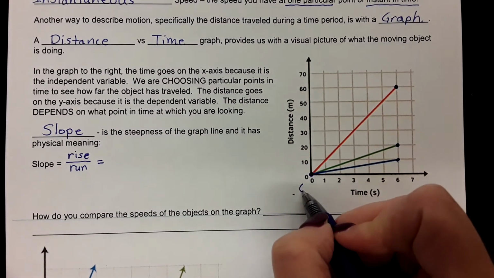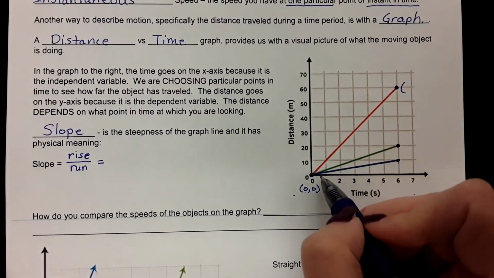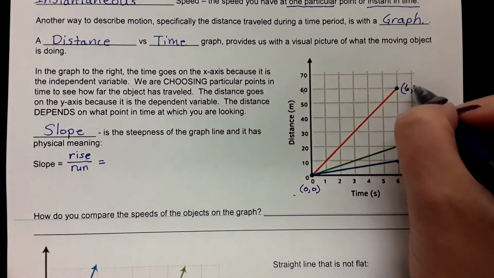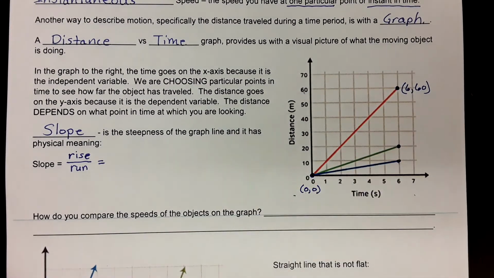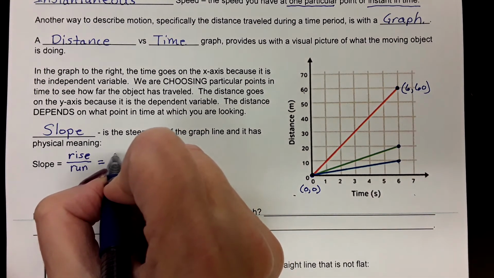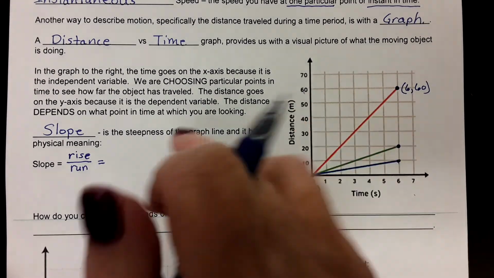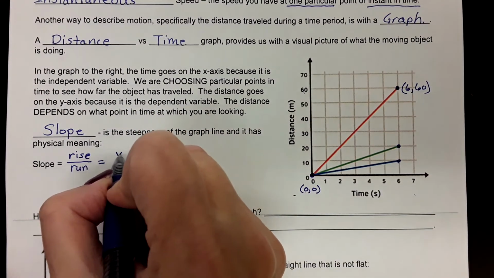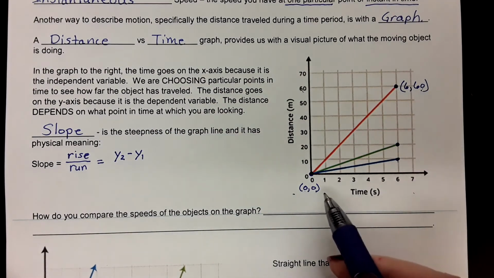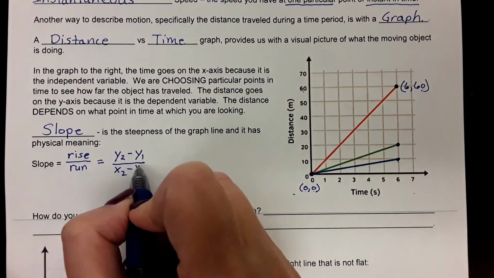Here's what we do. First, we get the 2 points. This one's 0, 0, x, y. This is 6 for the x and 60 for the y. So 6, 60. Now, the rise over run actually has a formula. We find the change in the rise, so that would be from 0 to 60. Frankly, you'd actually do it this way: y2 minus y1 over the run, x2 minus x1.